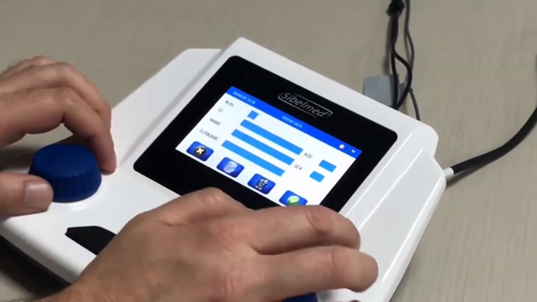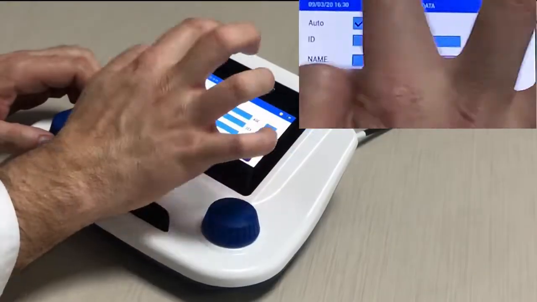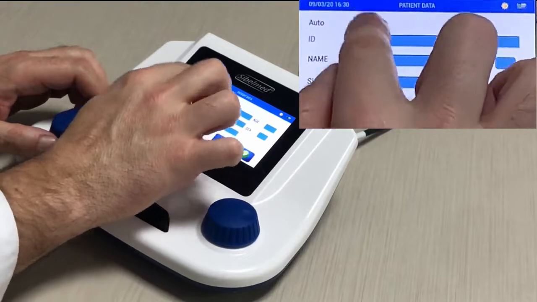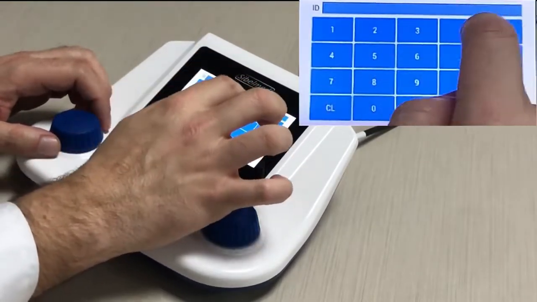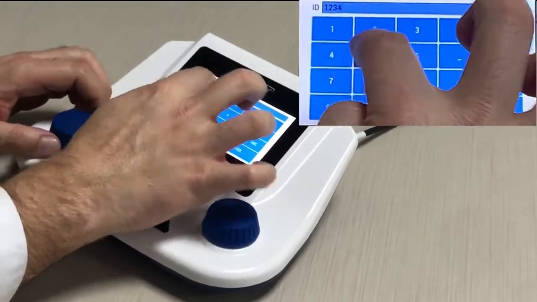Press the new patient icon. There is an option to automatically generate the ID. Or we can introduce a numeric or alphanumeric reference, for instance, the patient number from the hospital information system.